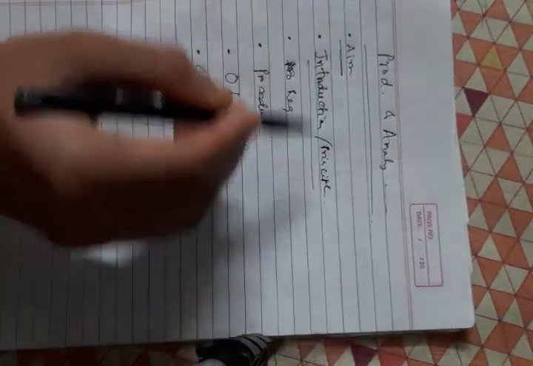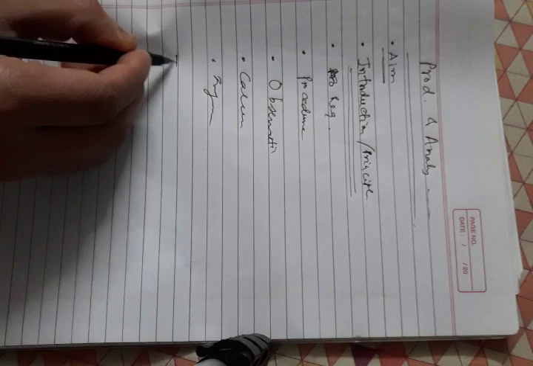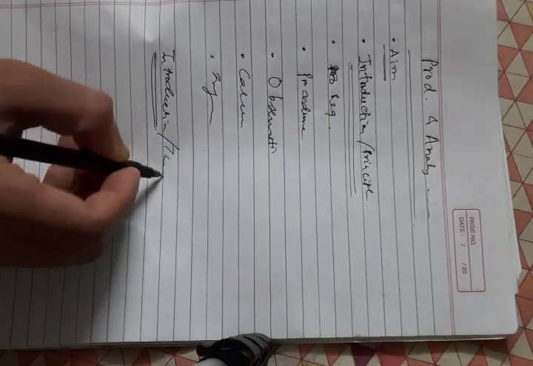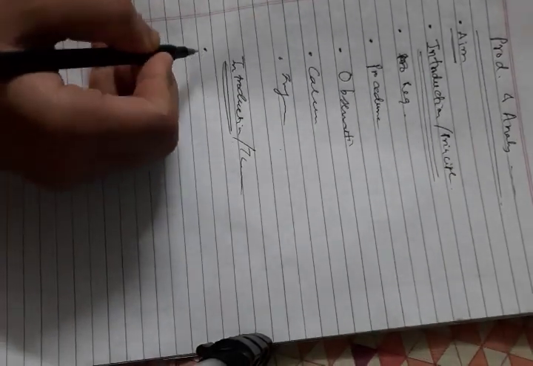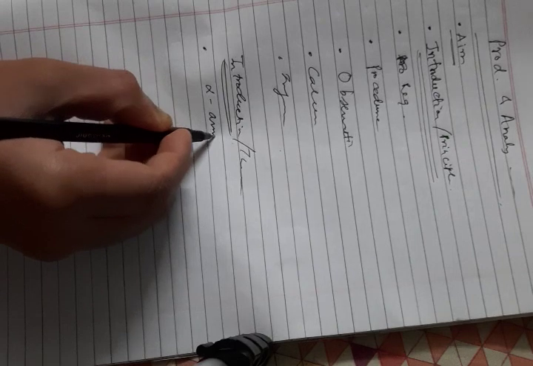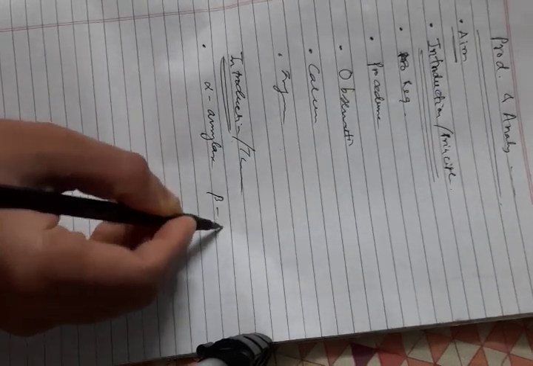Then the principle. First, the introduction or the theory. Amylases are of a variety of types. One is alpha amylase, and there is beta amylase.